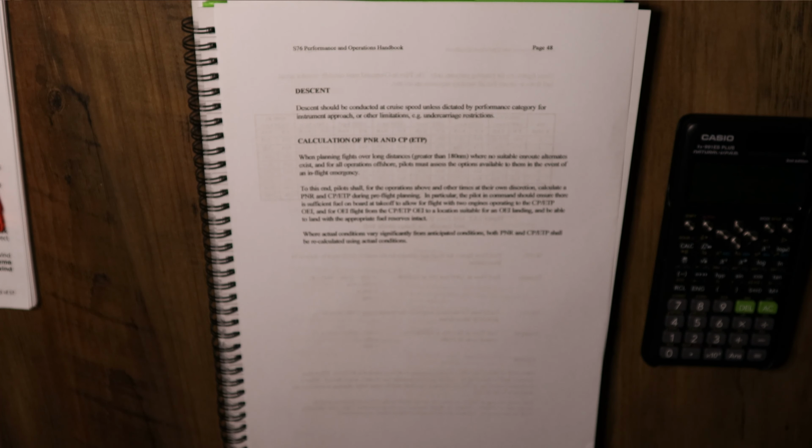To this end, pilots shall, for the operations above, and other times at their own discretion, calculate a PNR and a CP ETP during pre-flight planning. In particular, the pilot in command should ensure there is sufficient fuel on board at takeoff to allow for flight with 2 engines operating to the CP ETP, OEI, and for OEI flight from the CP ETP OEI to a location suitable for an OEI landing, and be able to land with the appropriate fuel reserves intact.